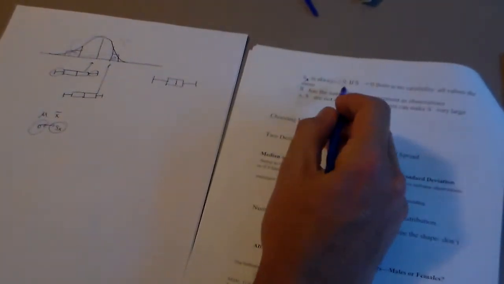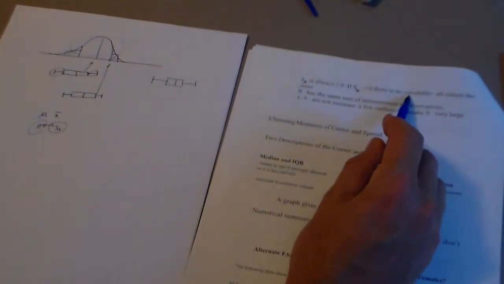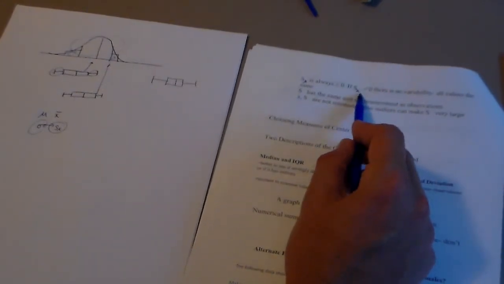So S subscript x is always greater than or equal to 0. If S subscript x equals 0, there's no variability. That means you have a set of values, 5, 5, 5, 5. There's no average distance from the mean, 0. Very unusual. You don't see that very much.